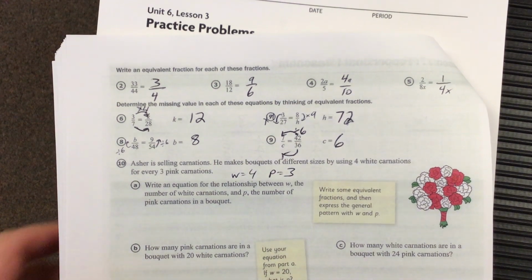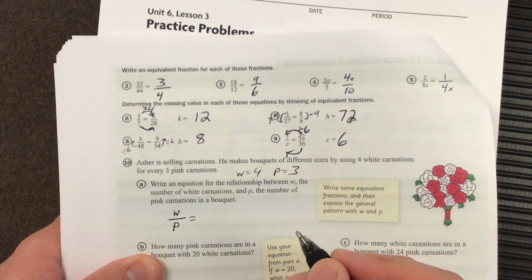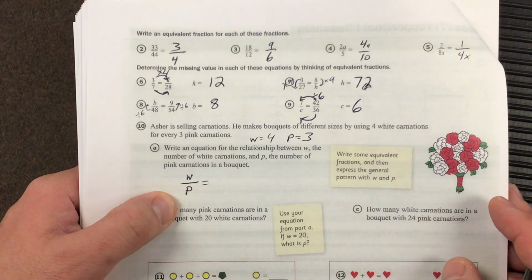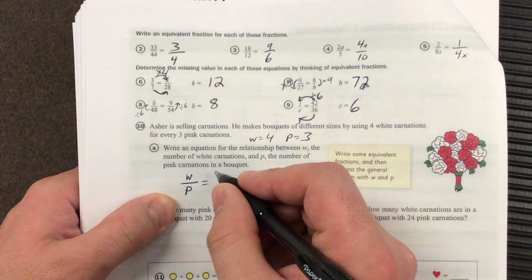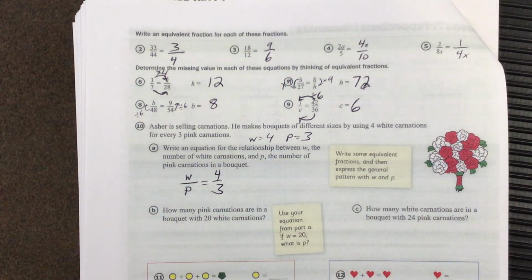We're going to write it as W over P. That's white to pink, kind of like a ratio. So white to pink is 4 to 3. So there's one equation you could write.